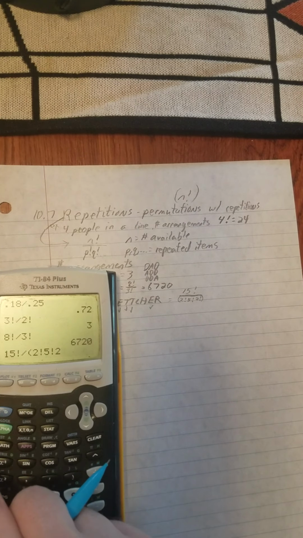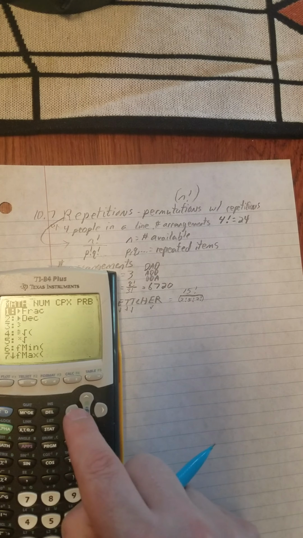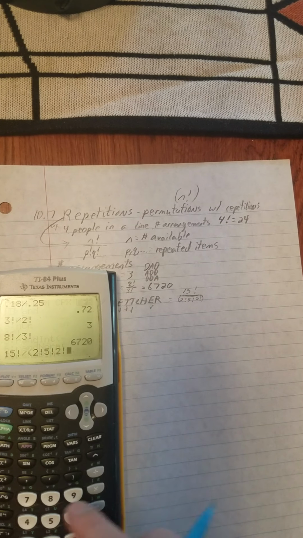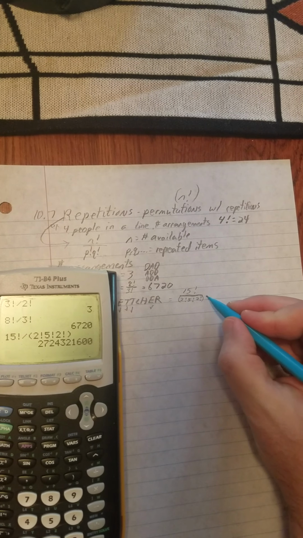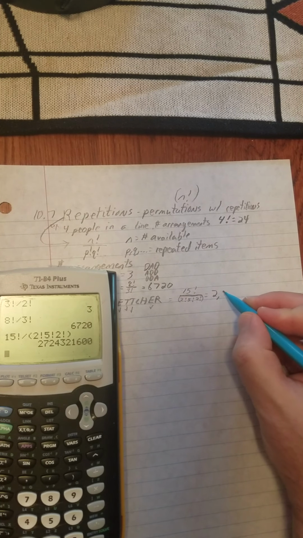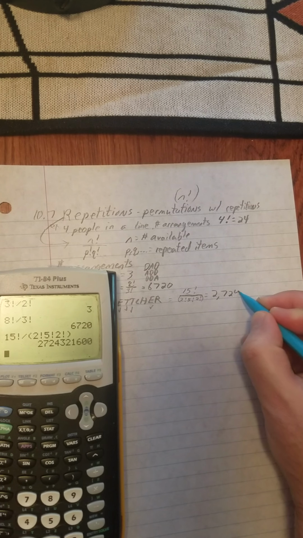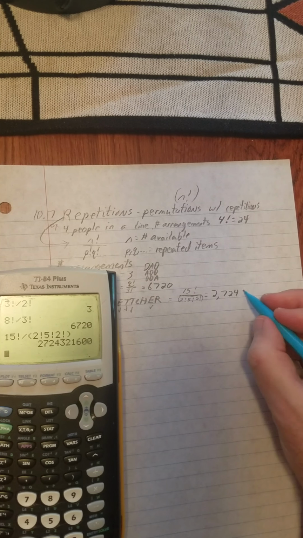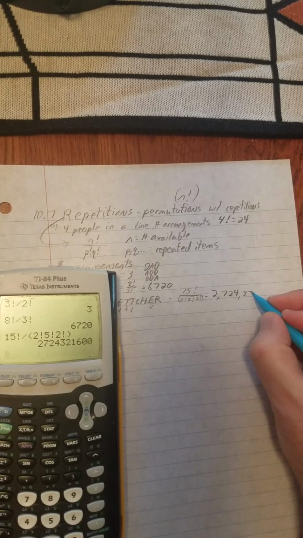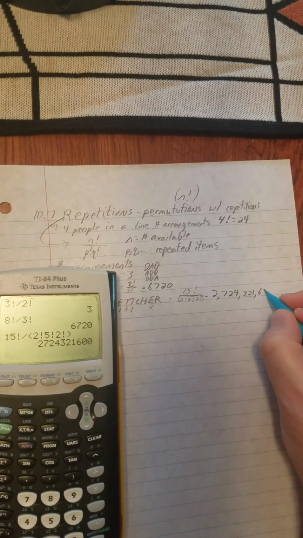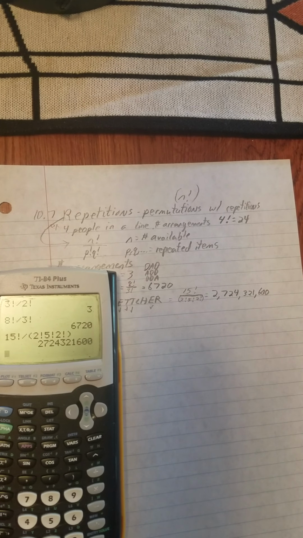Maybe in a TI 30 or 34 you do, but in a graphing calculator you don't have to. And that's a pretty large number. I think that's like 2,724,321,600. So there's a lot of ways to rearrange the letters in my name.